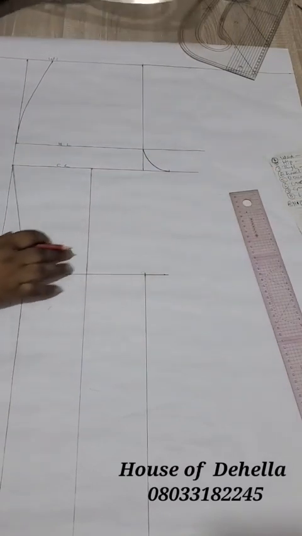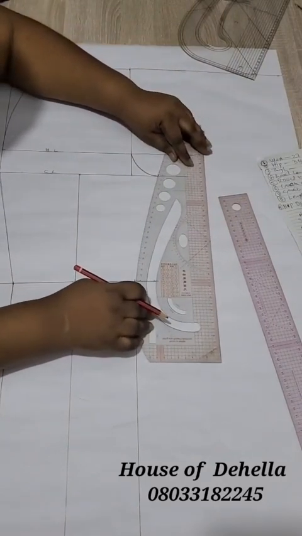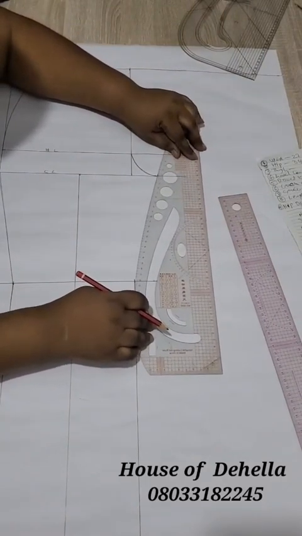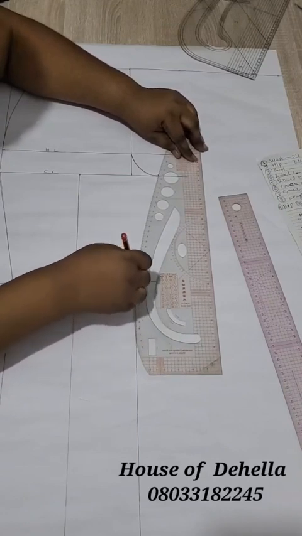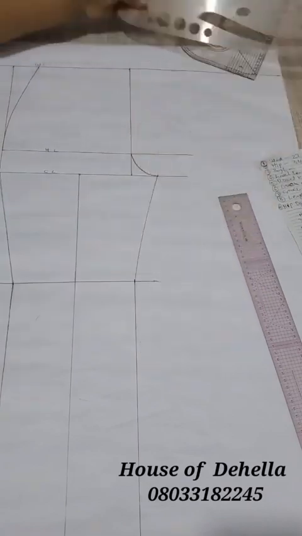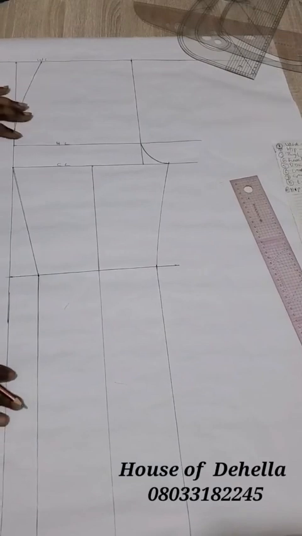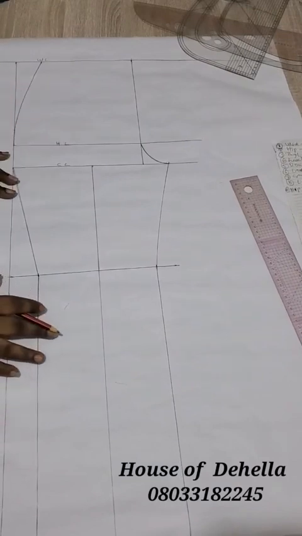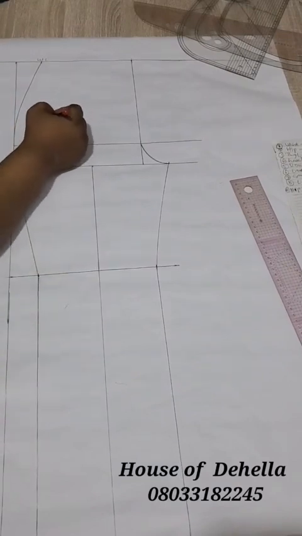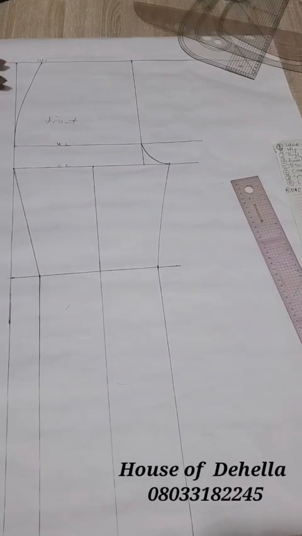Then this point, you come here with just a light curve, nothing too serious, very light curve. You can even use your straight ruler if you like. So you just give it this. This is it. We are done with our front pant trouser. This is front. So on our next video, we'll be teaching you how to draft the back trouser.